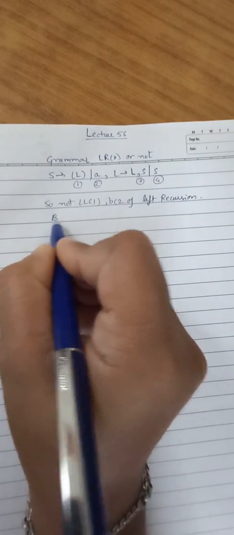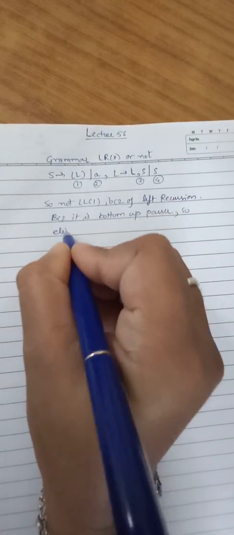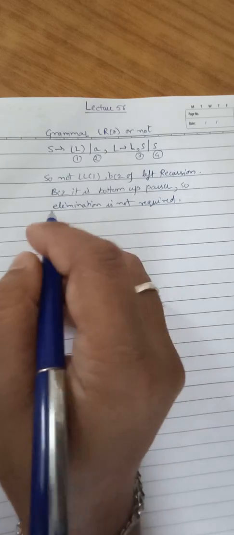So it is not LL1 because of left recursion. We need to eliminate left recursion, but here it is a bottom-up parser, so elimination is not required. So we will start with the augmented grammar, closure and goto function.